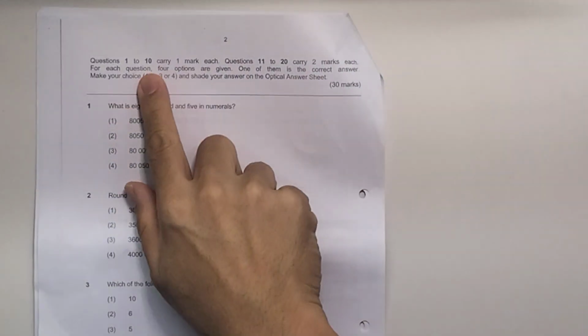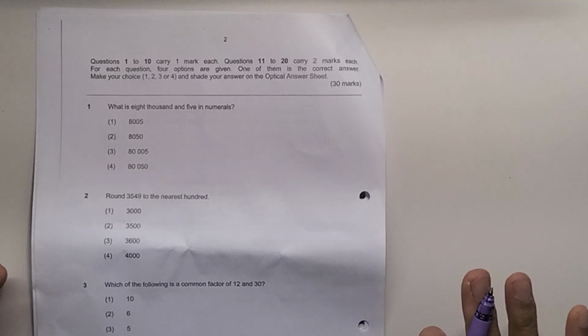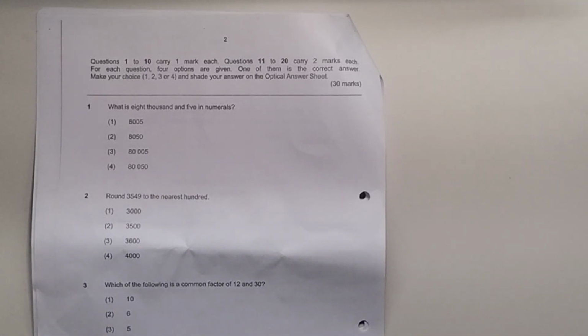Now, please always take note of the instructions. Mark allocation is 1 mark for each of the questions from question 1 to 10. If you are my student, you should know you are required to show your working when you do MCQ questions. Alright, if not, I do not assign you any marks.